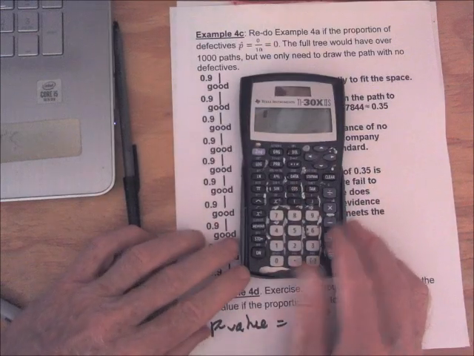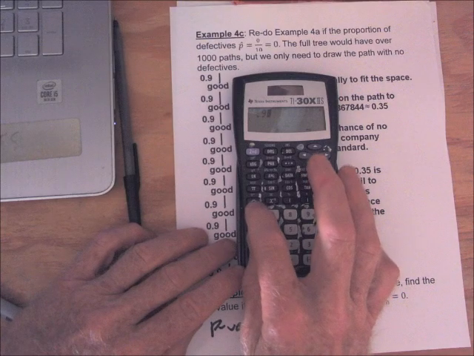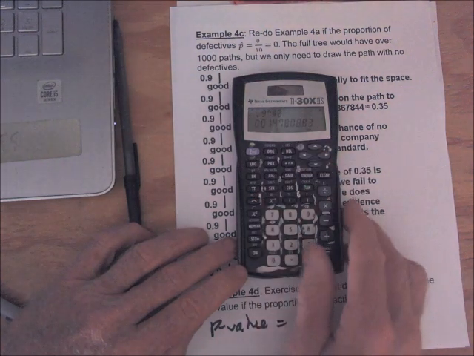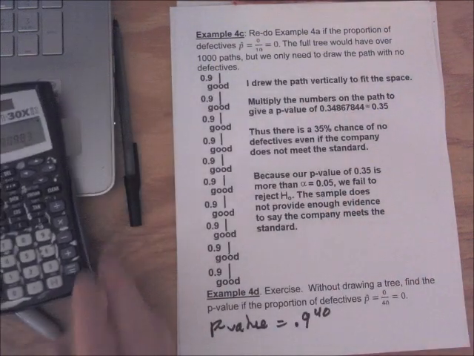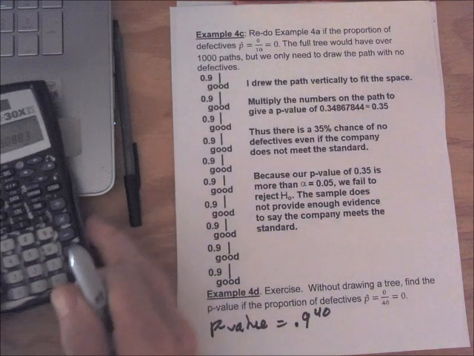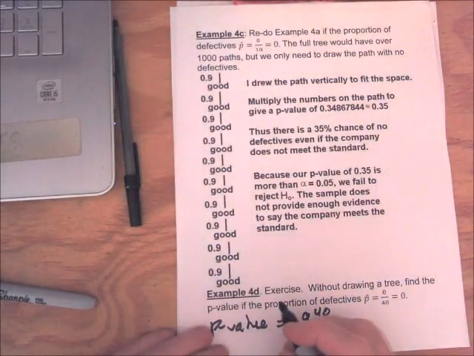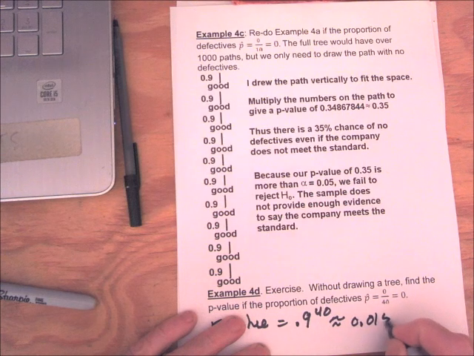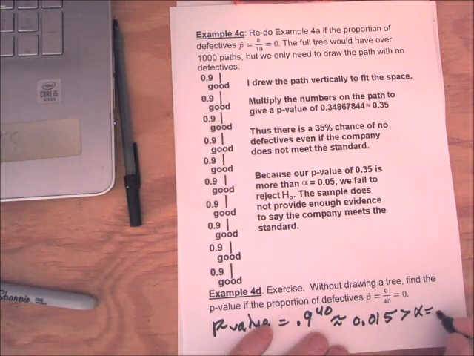So you want to put 0.9 and then the exponent key. It looks a little bit like an arrow, and then 40, and then equals. I get 0.014 something. So it's approximately 0.015. So this is less than alpha, which is 0.05.